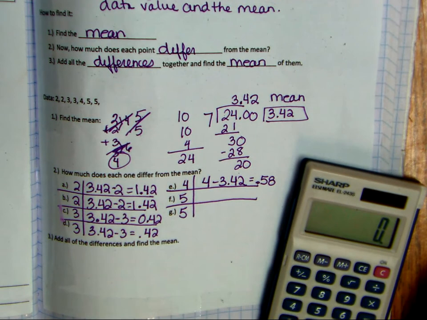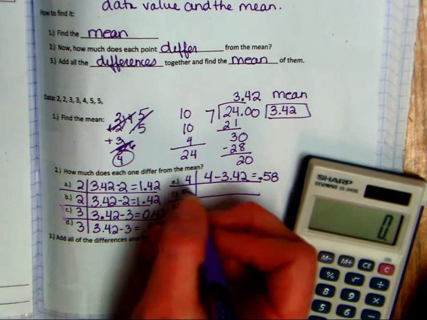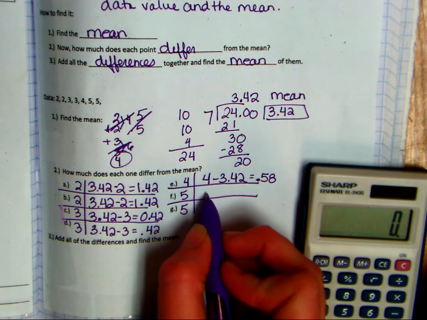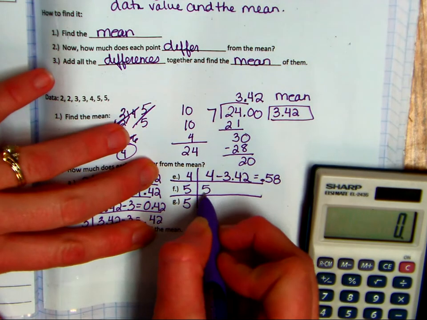You can tell me what I do with the 5. You want to give it a shot? What do I do with the 5, James? You do the exact same thing you did with the 4. So what would my problem be? 5 minus 3.42. Good.